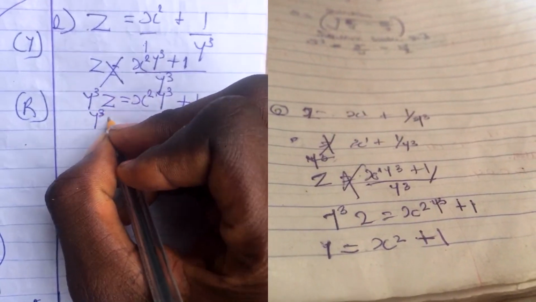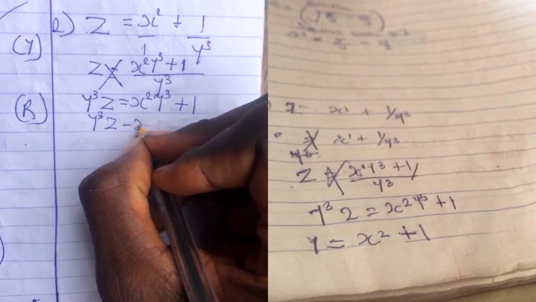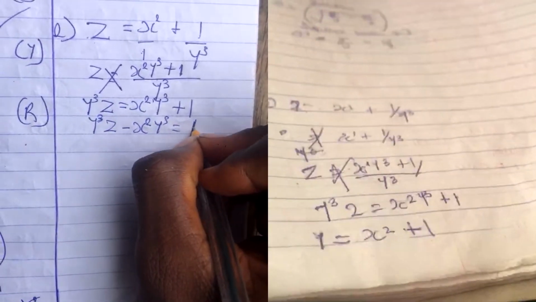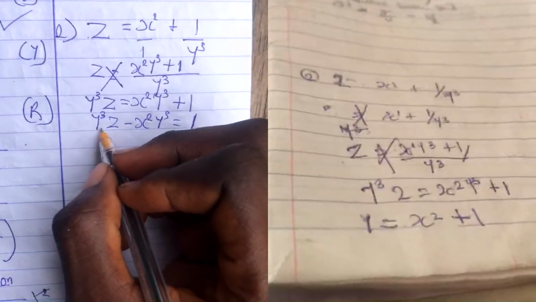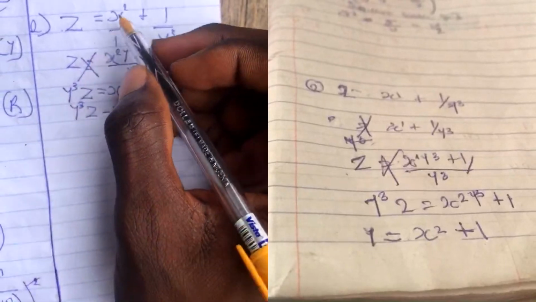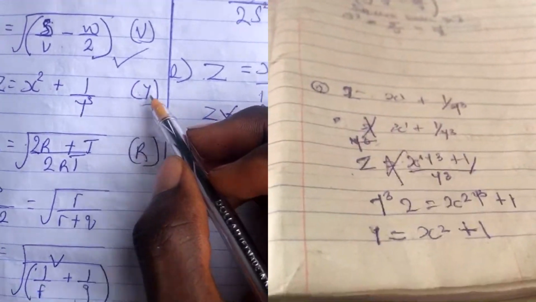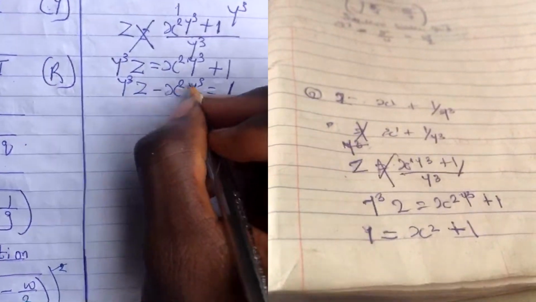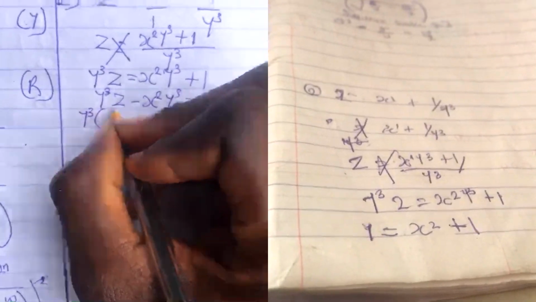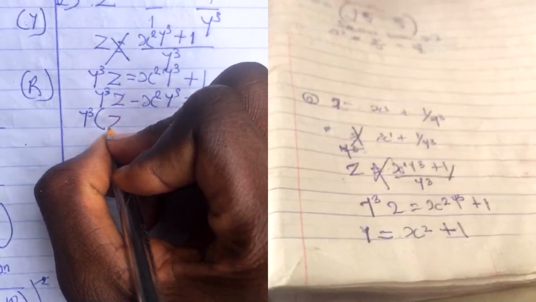So y cubed minus x squared y cubed is equal to 1. Remember, our aim is to make y the subject of the formula based on the question. So what is common here? Y cubed. To factorize it, then we have z.